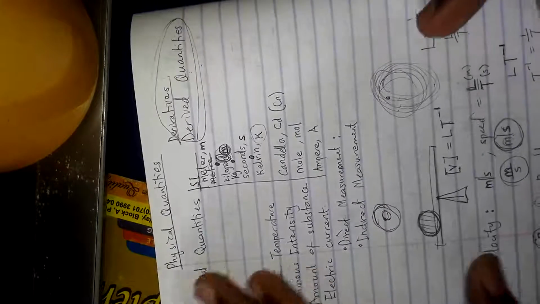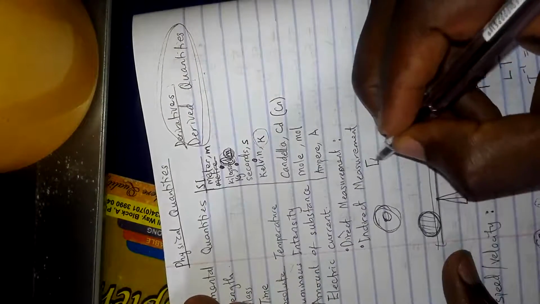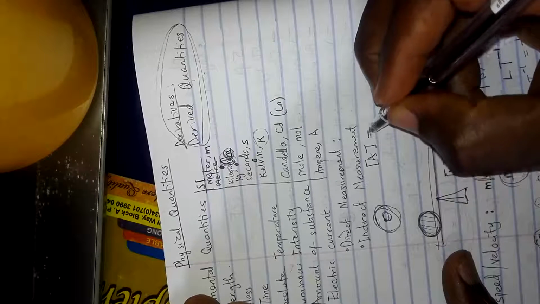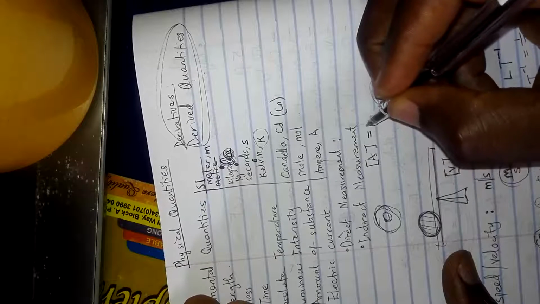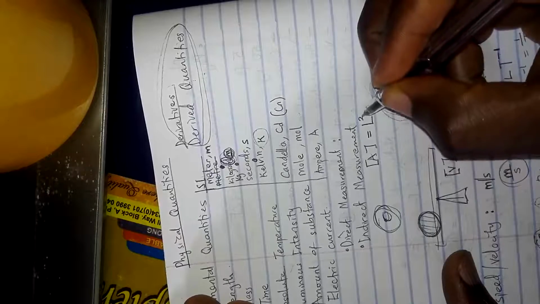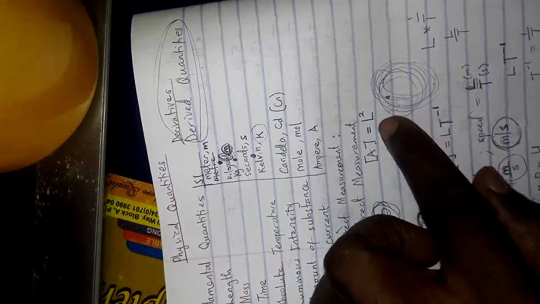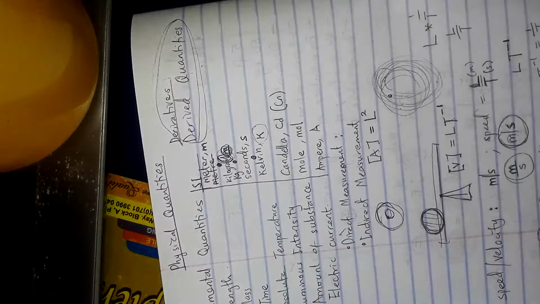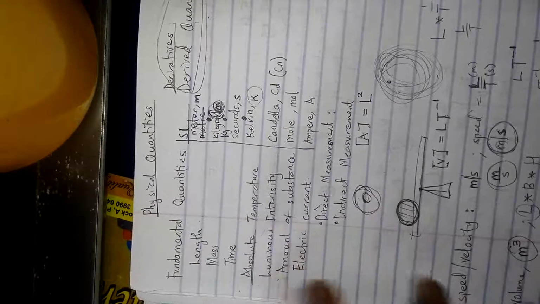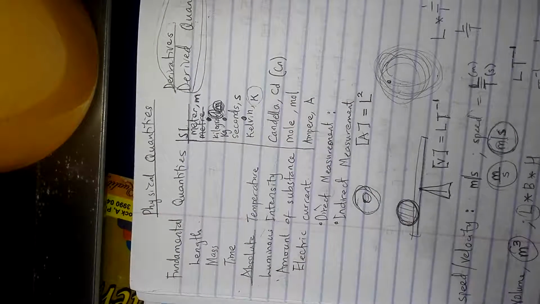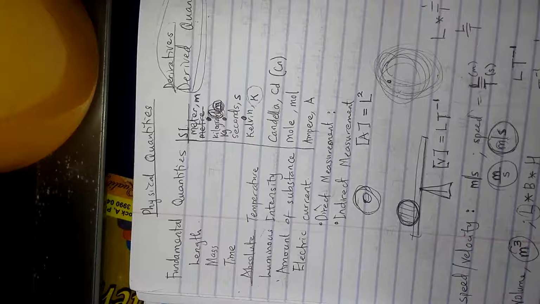When you have area, the unit of area is meter square, so the dimension of area will be L raised to power 2. That means it's the square of the units of length. Alright, so that's how to get this dimension. When you talk about force and other quantities, let's quickly look at force. That's the one that may appear tough, but it's actually simple.